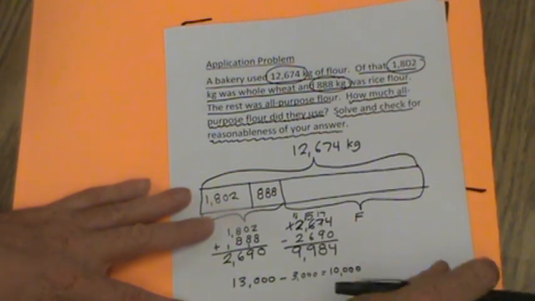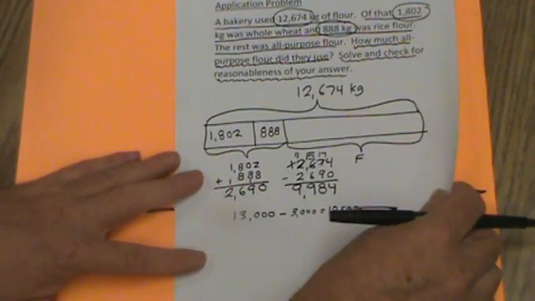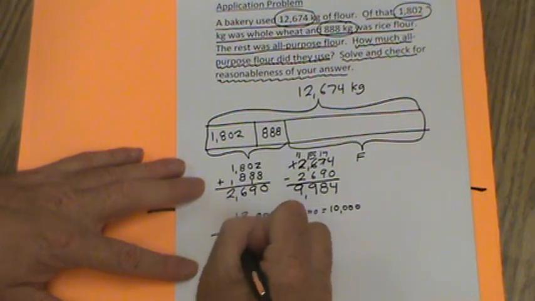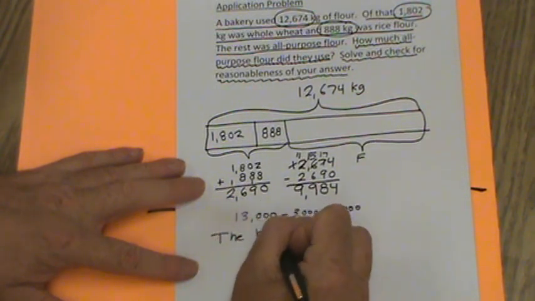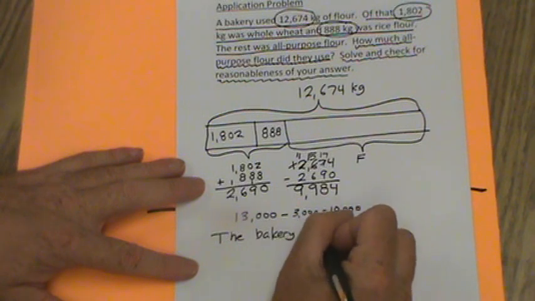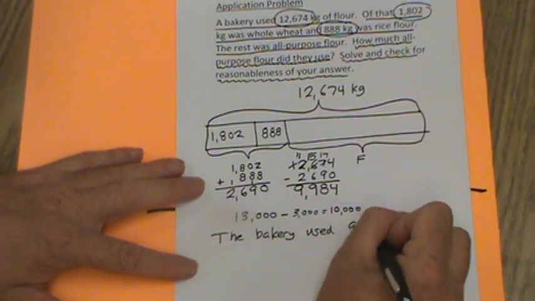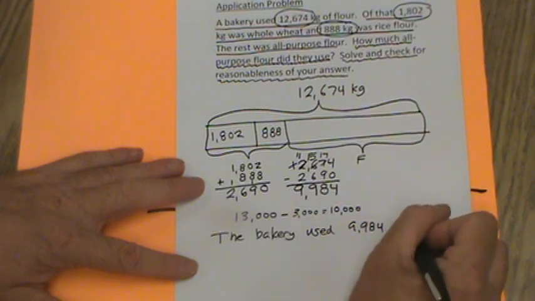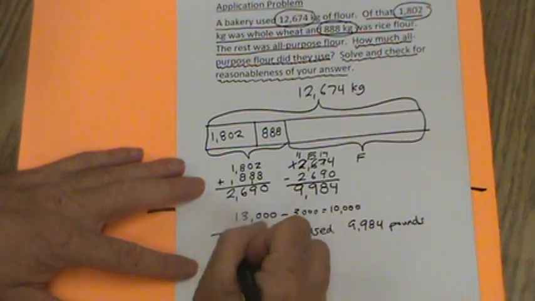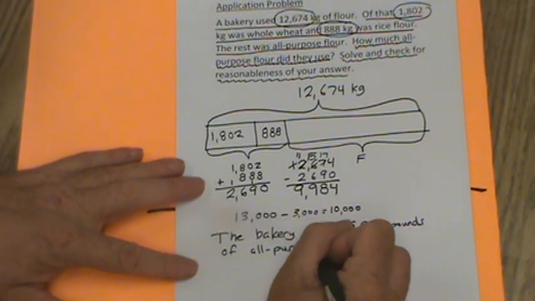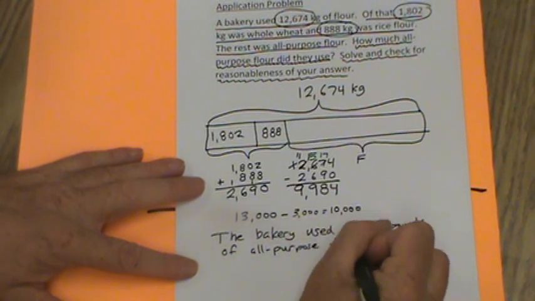So let's finish writing this up. I'm going to scroll up a little bit. The bakery used 9,984 pounds of all-purpose flour.